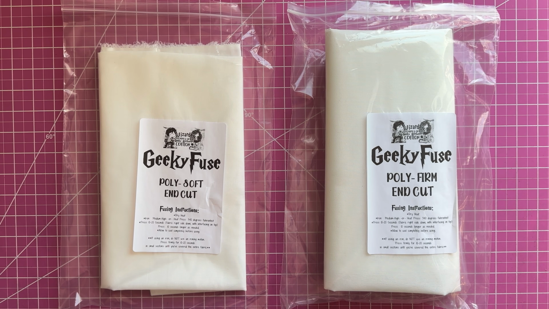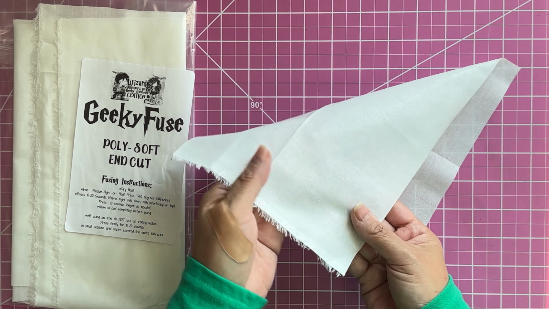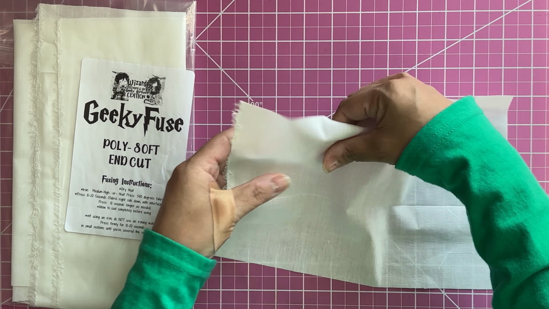Now this company has another product and it is woven. It's called Poly Soft and Poly Firm. They said it's 85% polyester and honestly, it's really nice. Let me show you. Let's review the Poly Soft first. As you can see, it's soft and it has a smooth, shiny glue in the back. I must say I'm impressed.